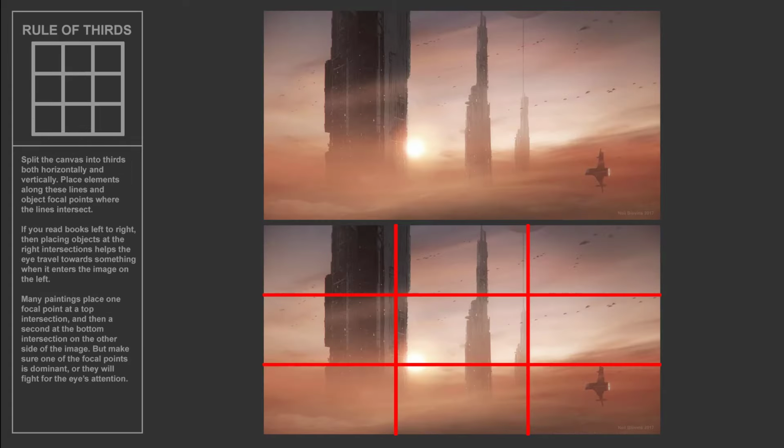So next we have the rule of thirds. So you split the canvas into thirds, both horizontally and vertically, and then you place elements along these lines and object focal points where the lines intersect. And if you read books left to right, then placing objects on the right intersections helps the eye travel towards something when it enters the image on the left.